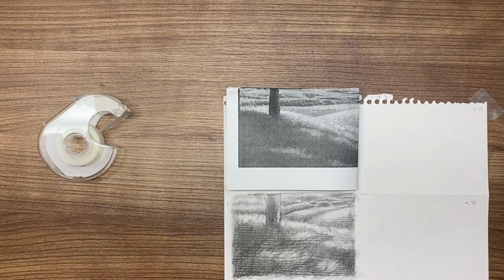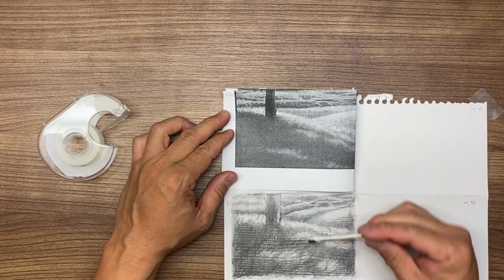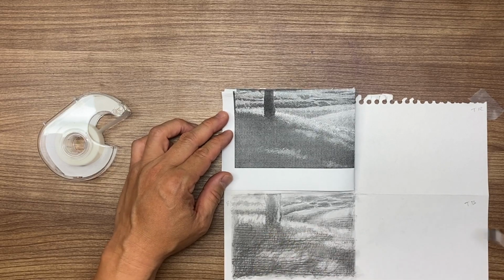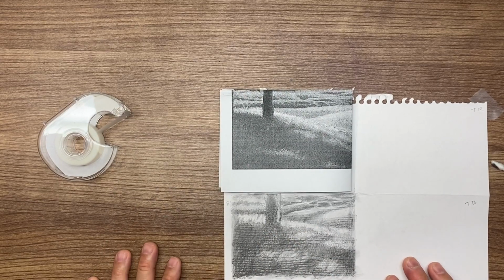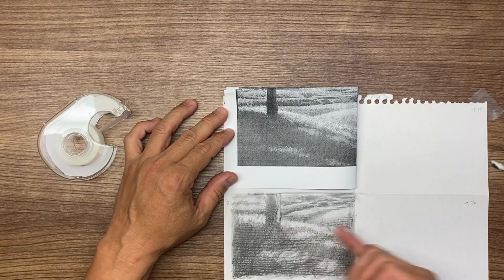Let's take a break there. Let's not mindlessly just keep drawing. Let's just compare what's going on here. How's it look? So far so good? Are we doing a pretty good job of matching the values?